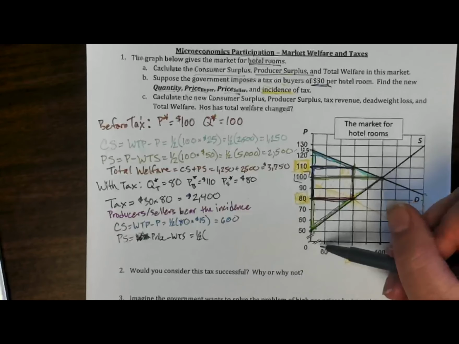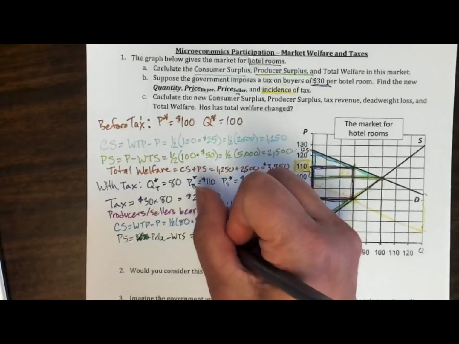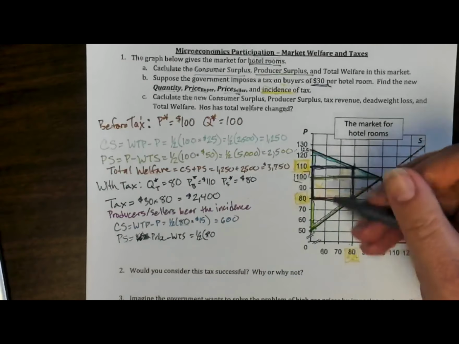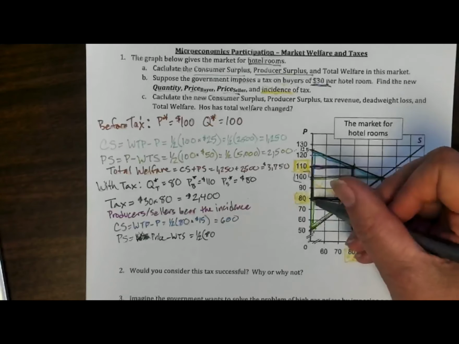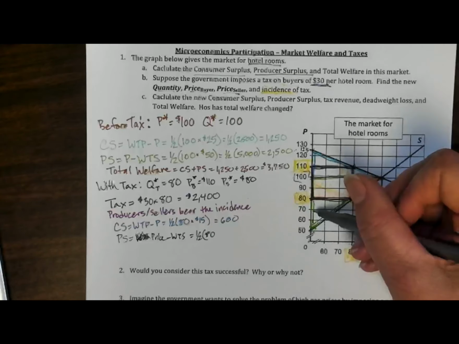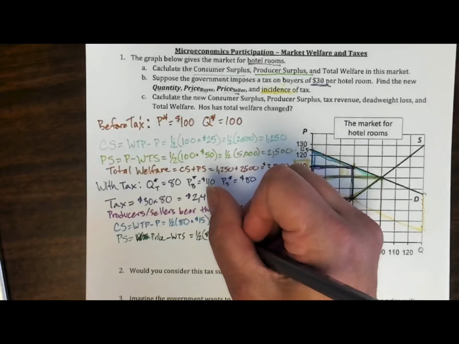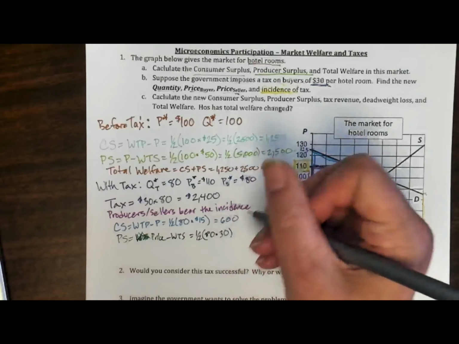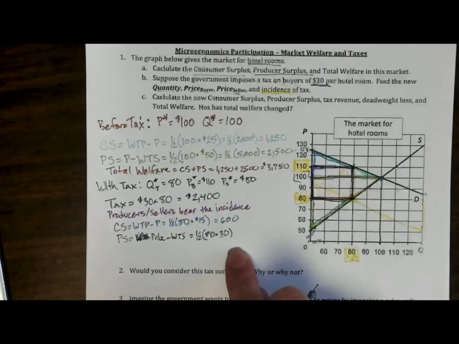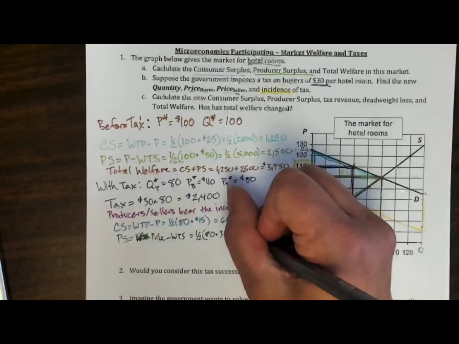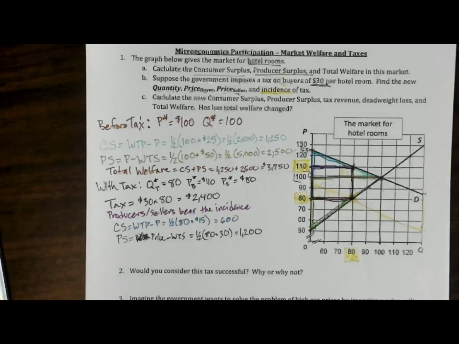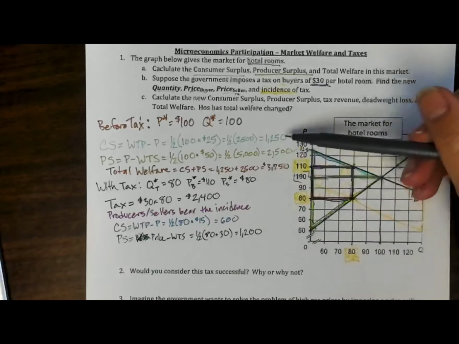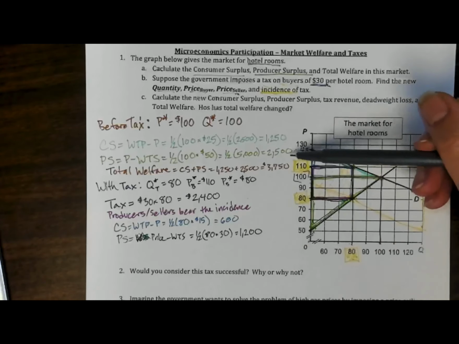It's going to have a base from 0 to 80 hotel rooms. And it's going to have a height from $50 to $80. So that's only going to be $10, $20, $30 total. So 1/2 of 80 times 30 is going to give us a producer surplus of $1,200.